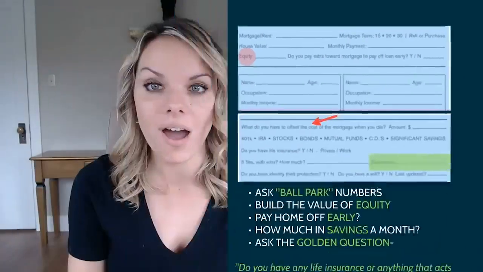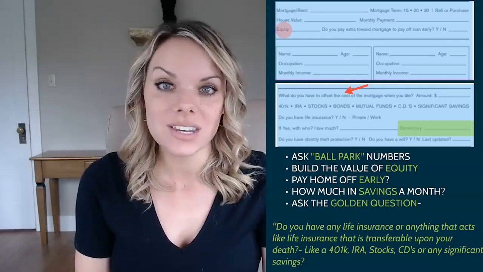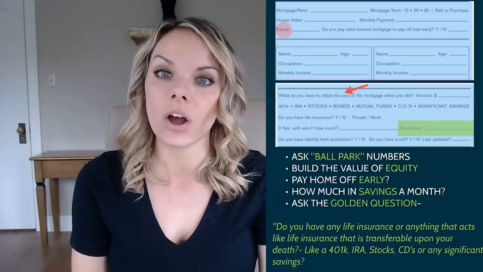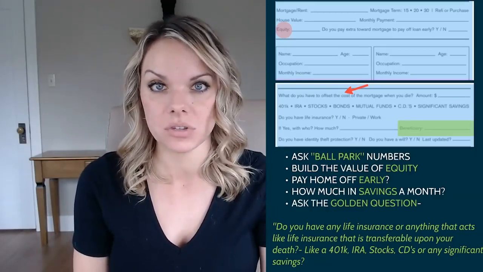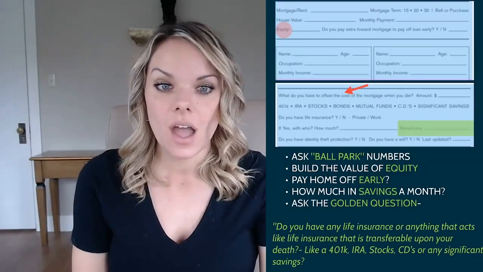Are they planning to pay the home off early? These are all key important questions to find out. If they say, yeah, I would like to, or no, absolutely not, I don't have any extra money, or yes, I already have it, this is building the importance of finding out how important it is for them to pay the home off early. Are they in the habit of saving money?